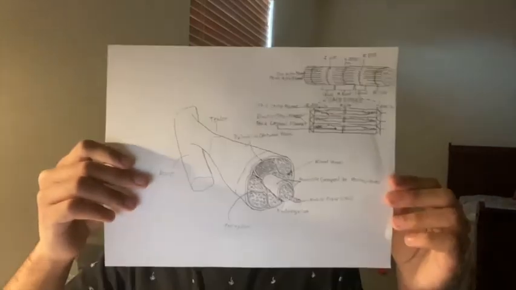Okay, now let's move on to the microscopic anatomy of the muscle tissue. So first off, we got the tendon, which connects the bone to the muscle. I created a diagram, as you can see, which I've already explained, but I will be going over again as well. So the tendon connects the bone to the muscle.